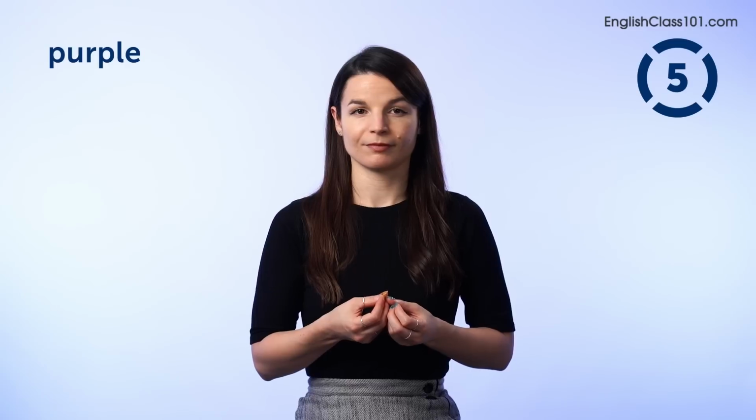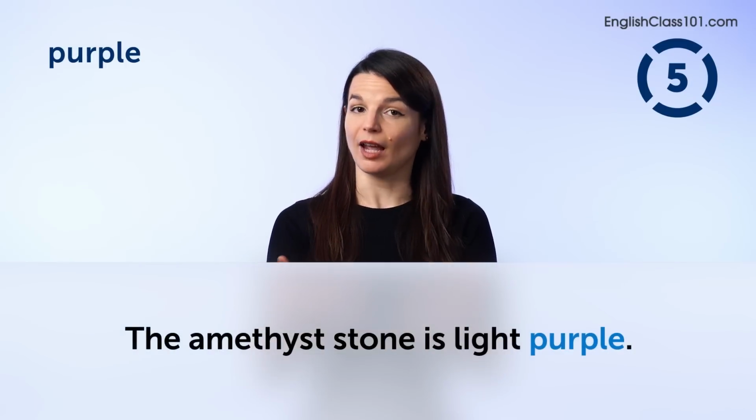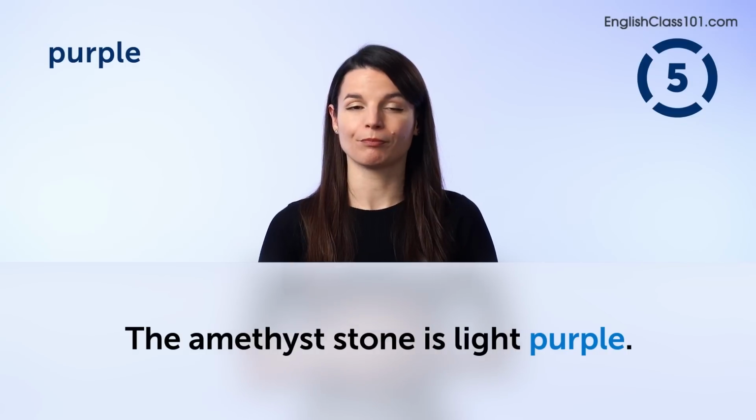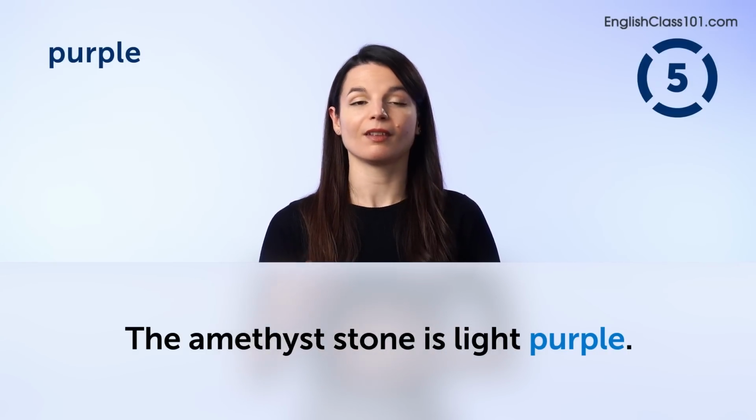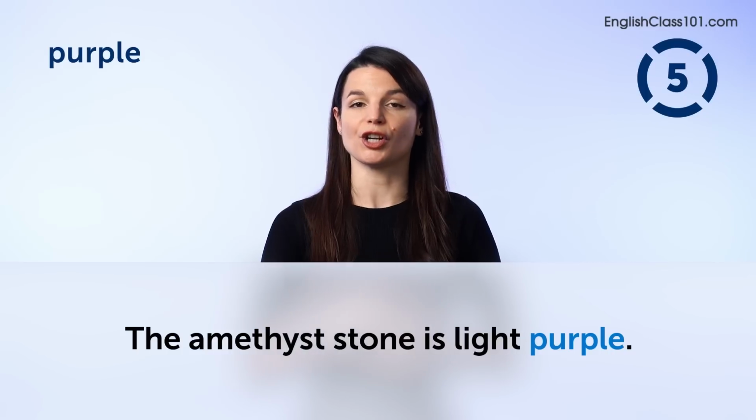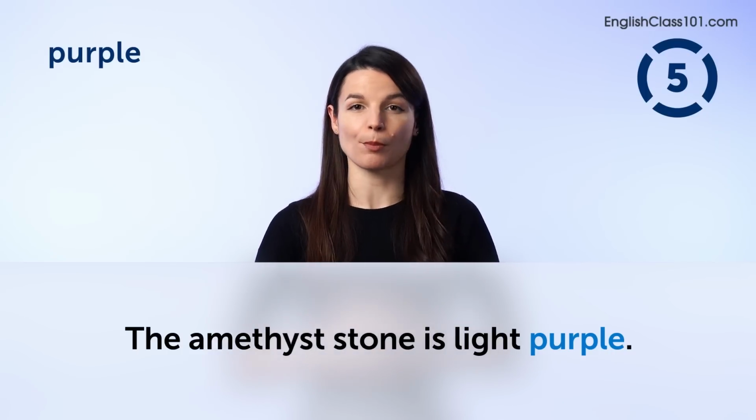Purple. Purple is one of the colors. Purple is a mixture between red and blue. Here's an example sentence. The amethyst stone is light purple.